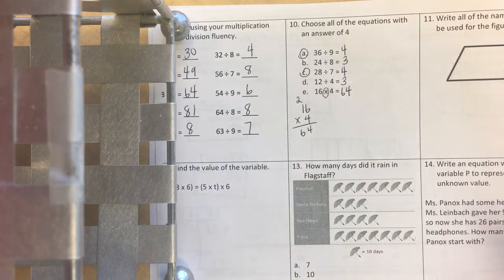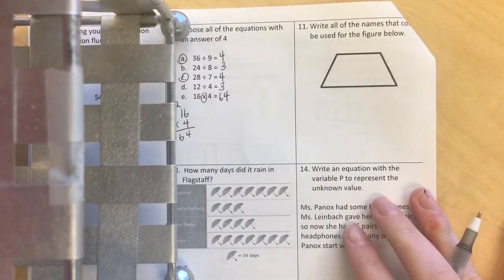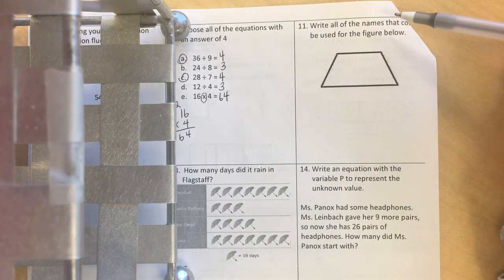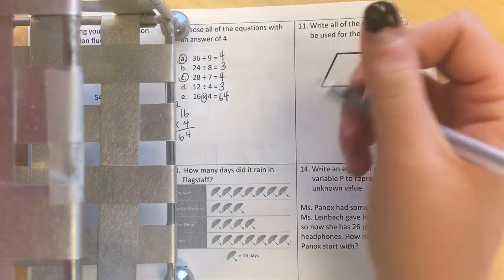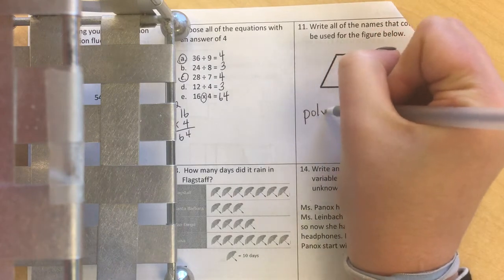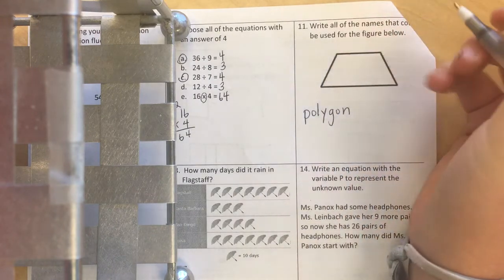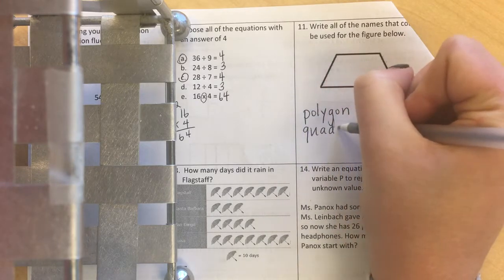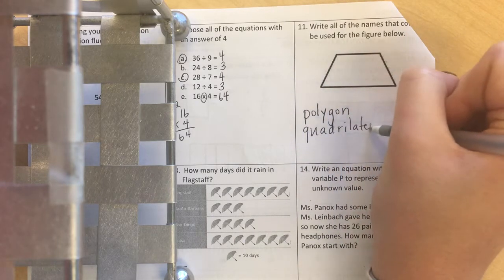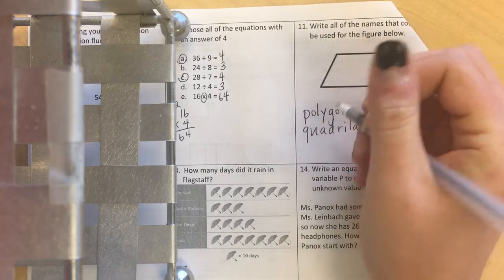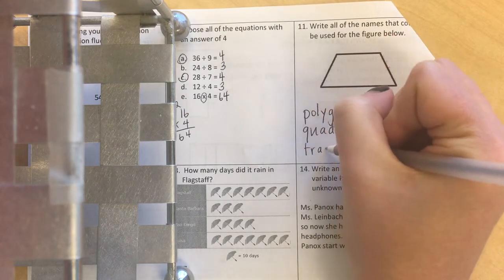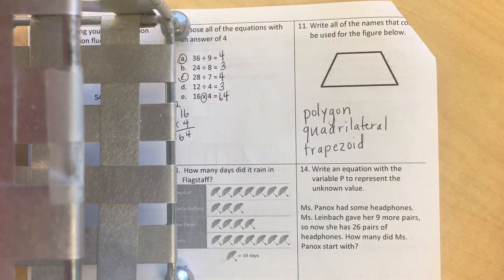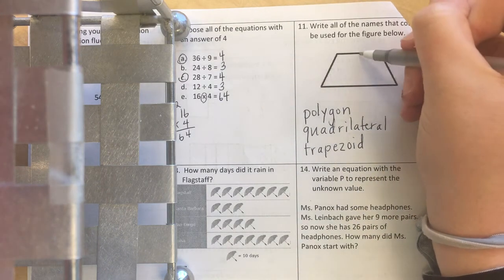Number 11, write all of the names that could be used for the figure below. We know that this is a polygon because it is a closed figure. We also know that it is a quadrilateral because it has 4 sides. And we also know that it's a trapezoid because it has 1 set of parallel sides.